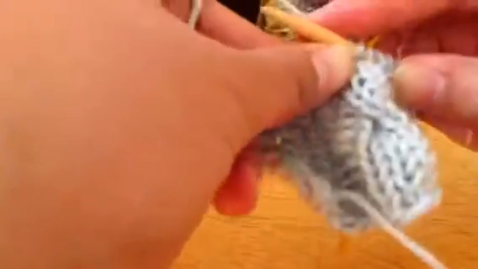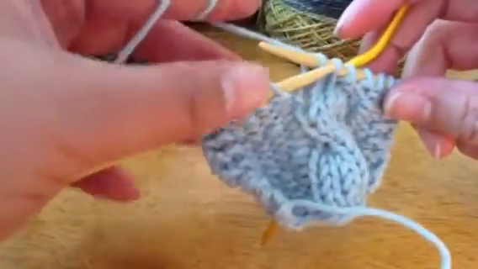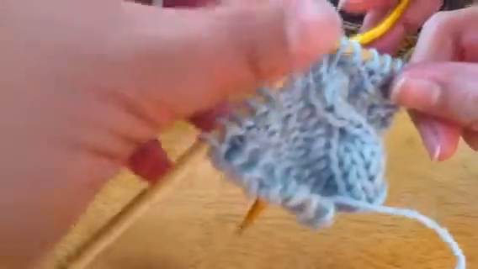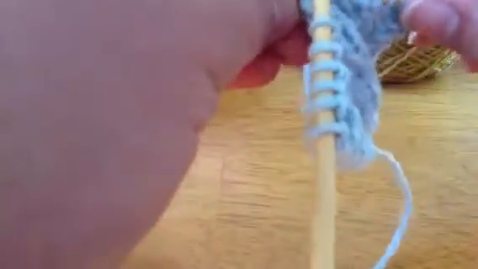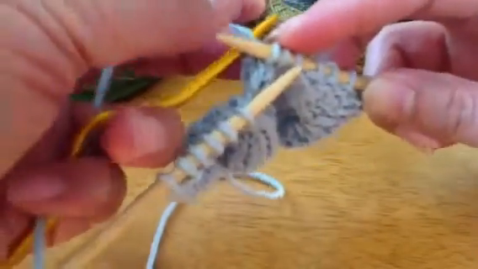Then you're going to knit the next 2 stitches, keeping your tension even. Drop the left needle and knit the 2 stitches off of your cable needle.